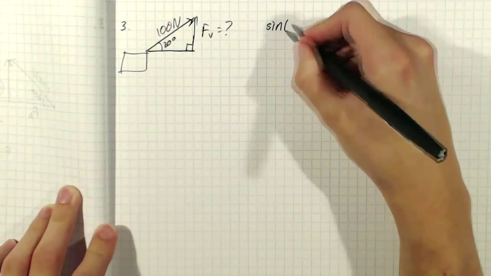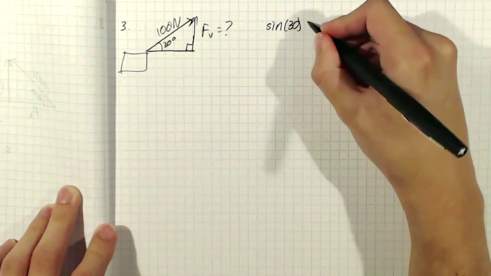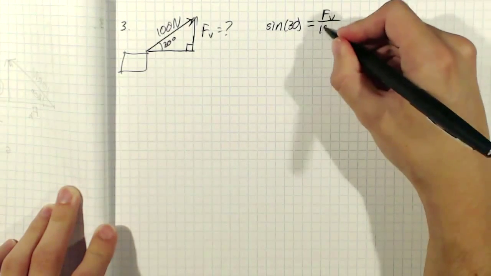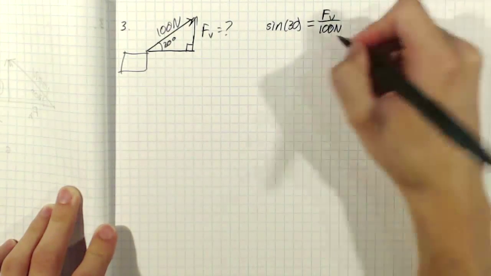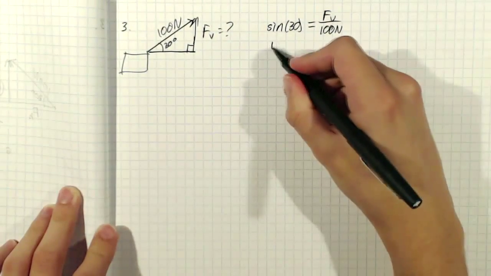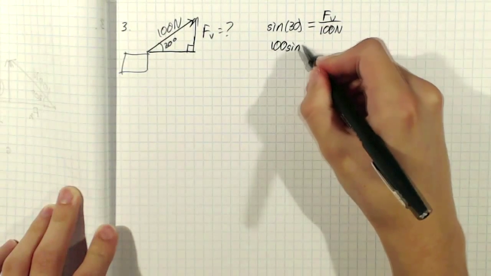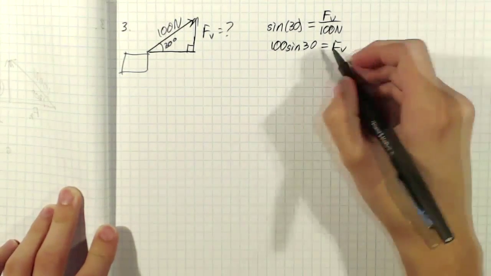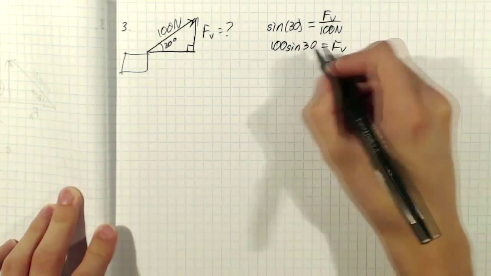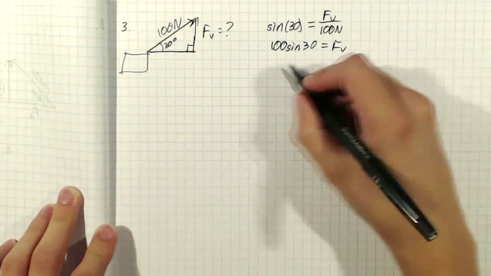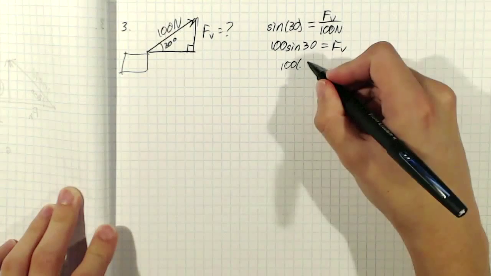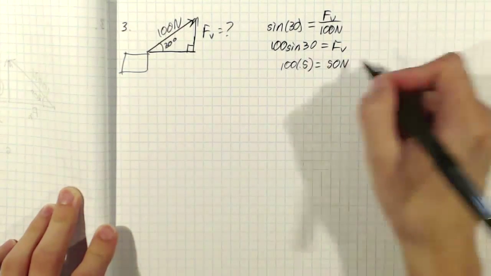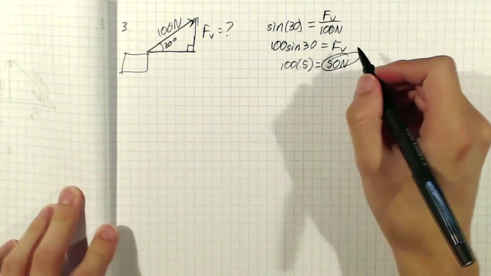So sine of 30 degrees is going to equal the vertical force over the hypotenuse, or the force on the hypotenuse, so it's 100 newtons. So 100 sine 30 equals our vertical force. And when you plug that into your calculator, sine 30 is 0.5, so you get 100 times 0.5 equals 50 newtons. And that is D.